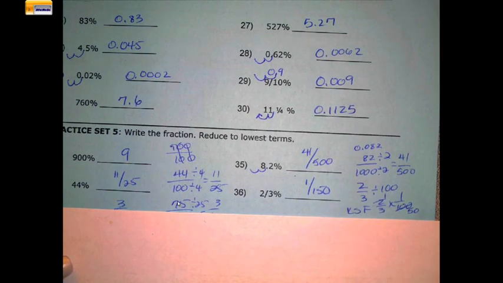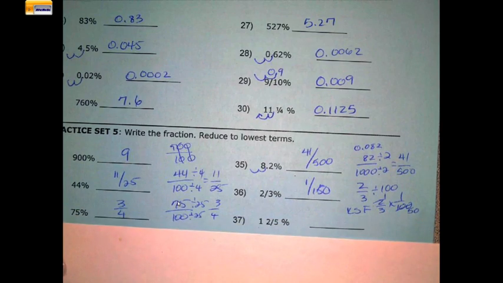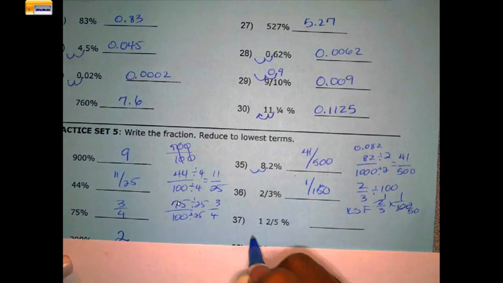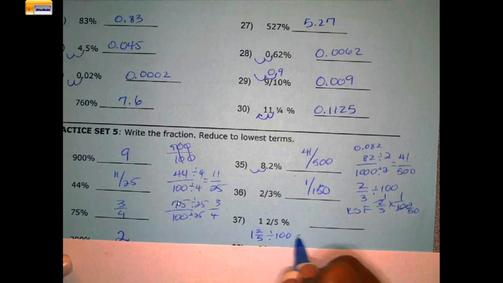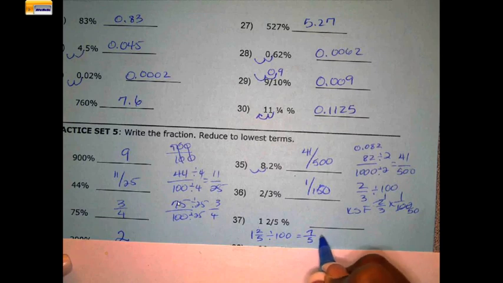Correct. 1 over 150 is right. And then we've got 1 2/5 divided by 100. So this is the improper fraction of 7 over 5 times 1 over 100. And what do I get?